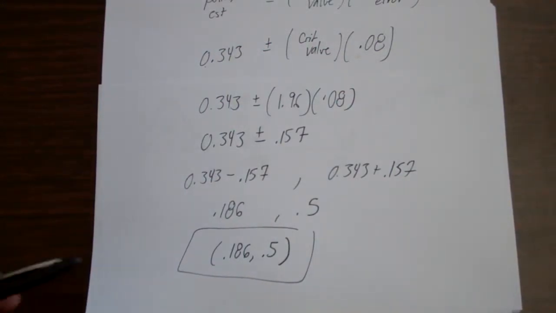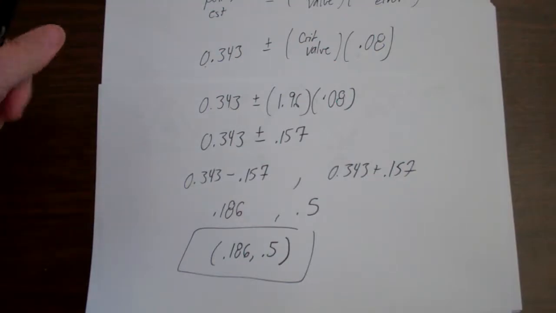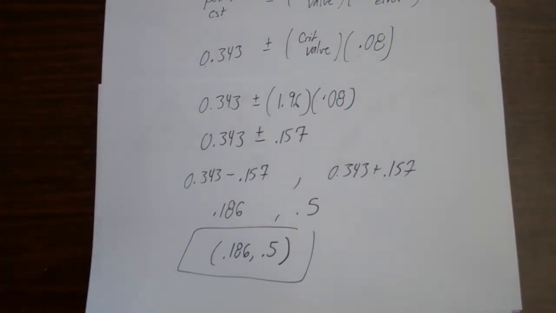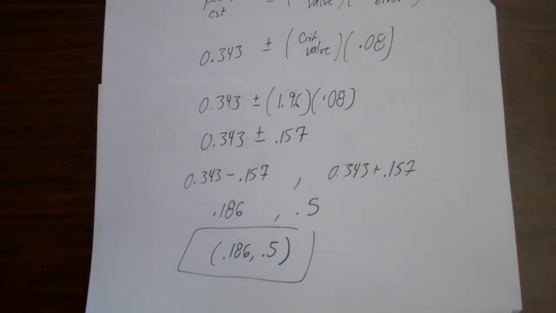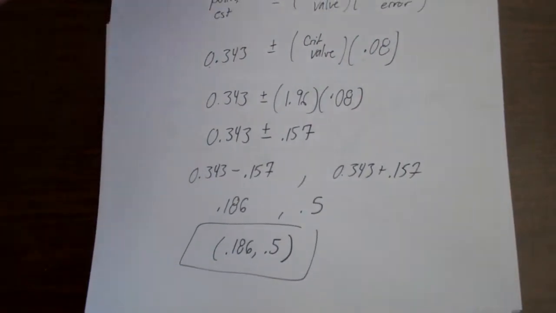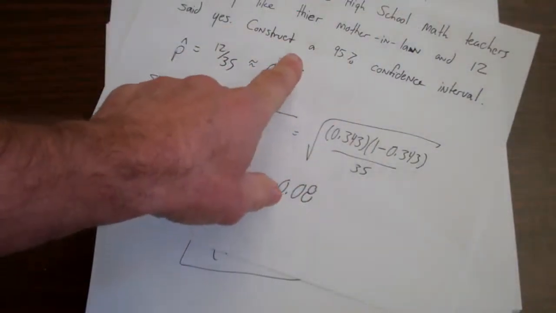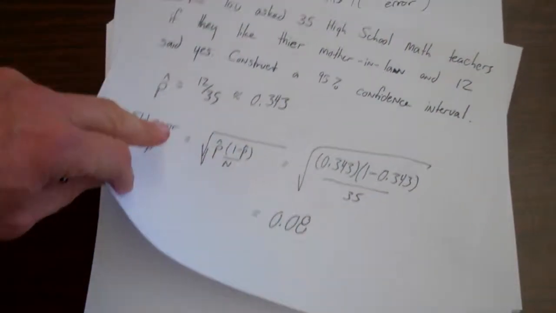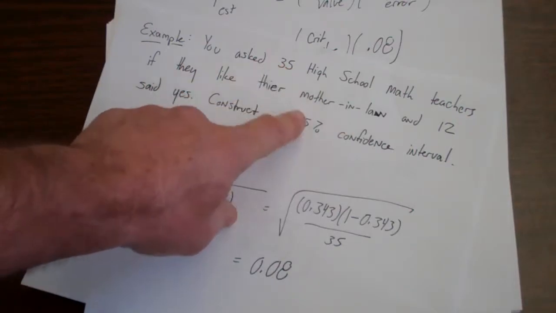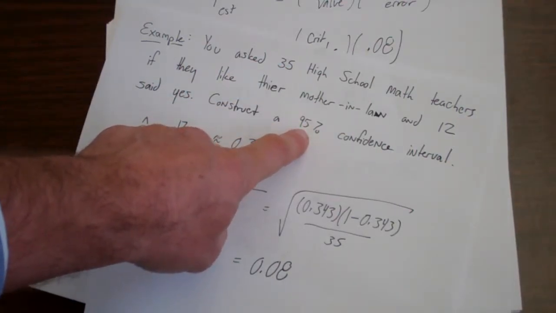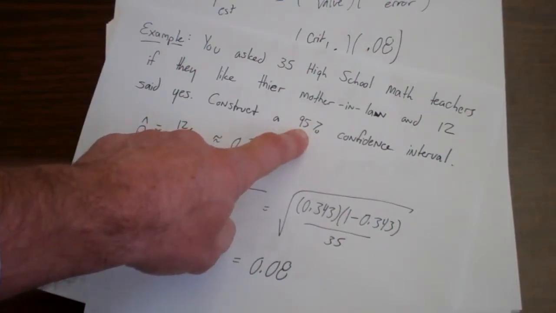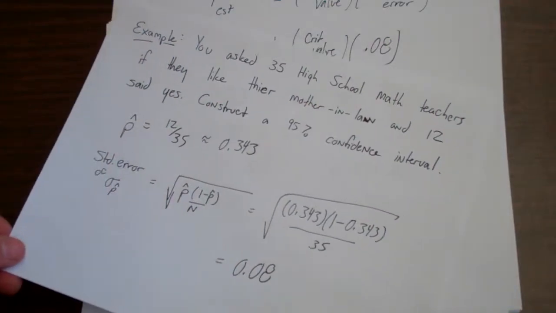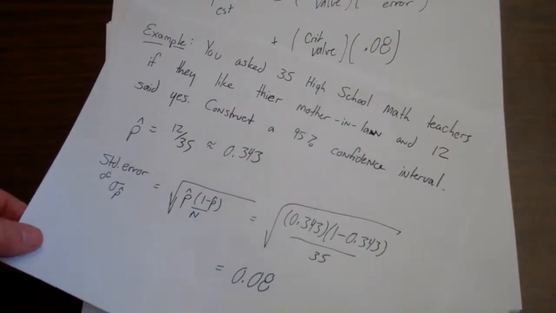Now that bears commenting. Why is this so large? That means that if you're thinking about math teachers and whether they like their mother-in-law, somewhere between 19% and half like their mother-in-laws. Why is that so large? Well, there's two things. Let's look back to our original problem. The first thing that we notice is that the sample size is quite small. You only asked 35 teachers, and your confidence interval is quite large. You want to be 95% sure that your estimated confidence interval contains the true value. So for both of those reasons, you would expect the confidence interval to be very wide.